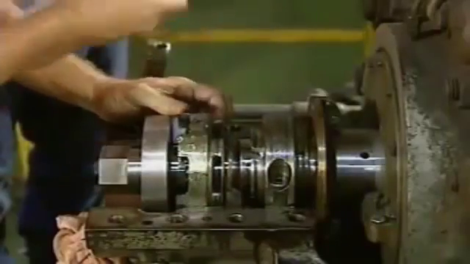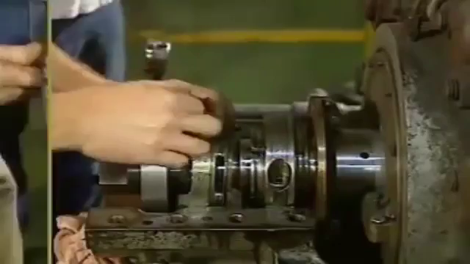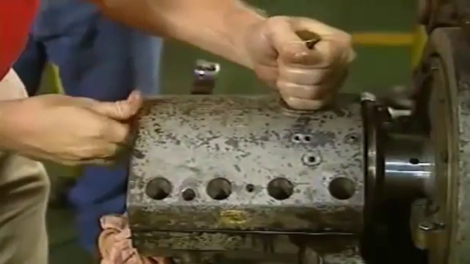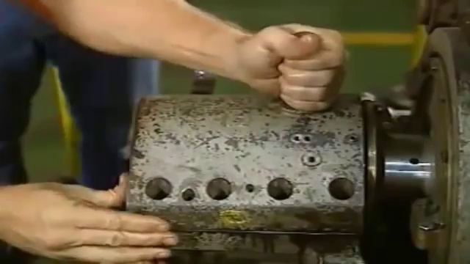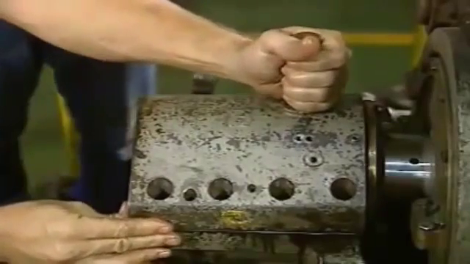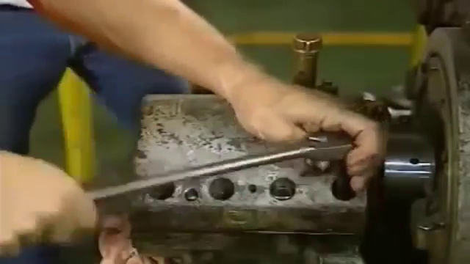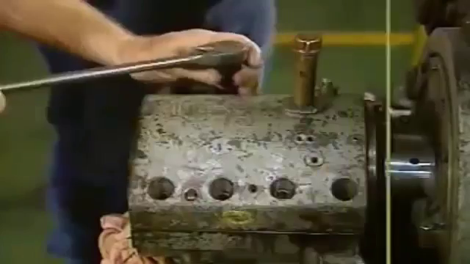Next, the thrust bearings are installed on the shaft. Then the bearing housing is reassembled, and the housing bolts and guide pins that secure and align the housing are installed. Finally, the mechanic tightens the housing bolts, following a pattern specified by the manufacturer to make sure that they are tightened evenly.